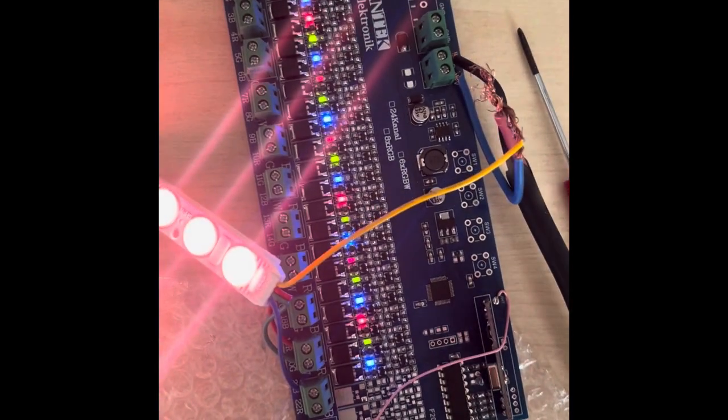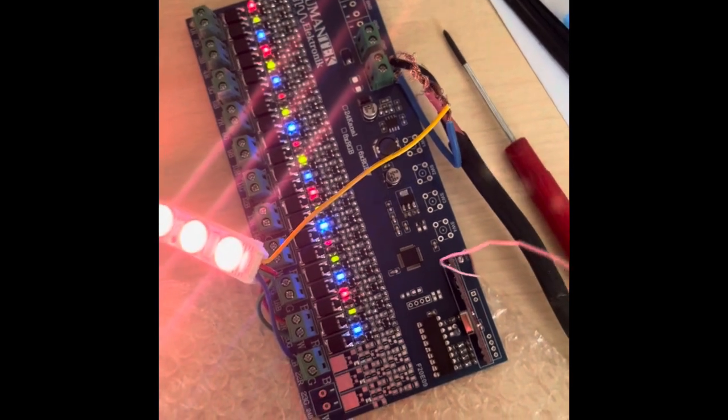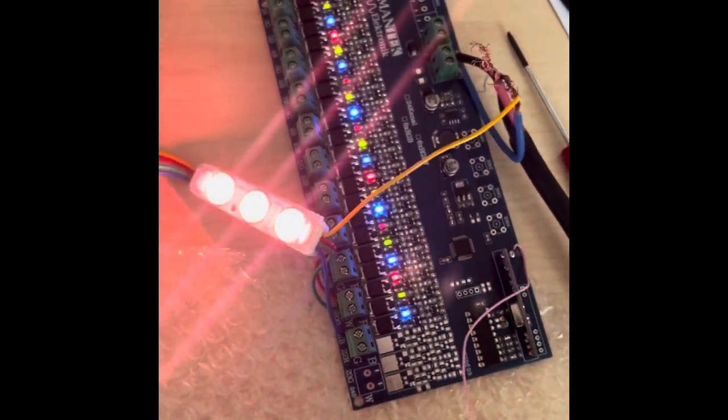So actually the connection logic is like that. This is the antenna for the remote controller.